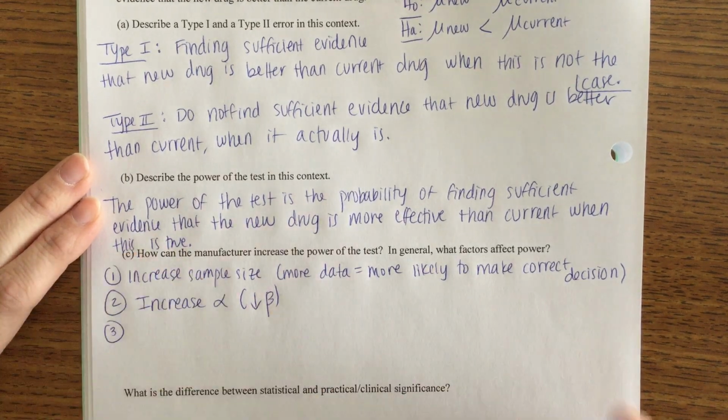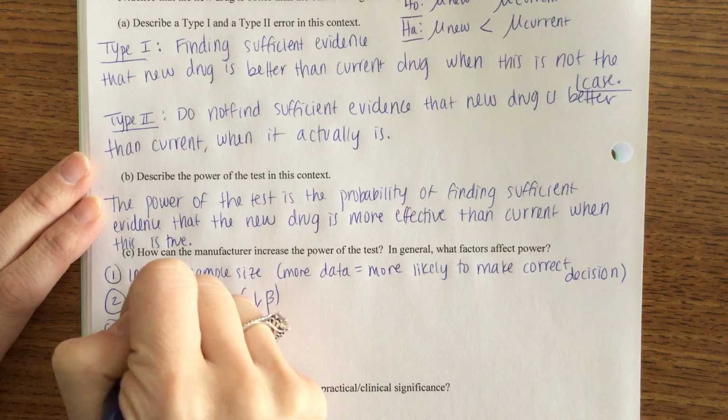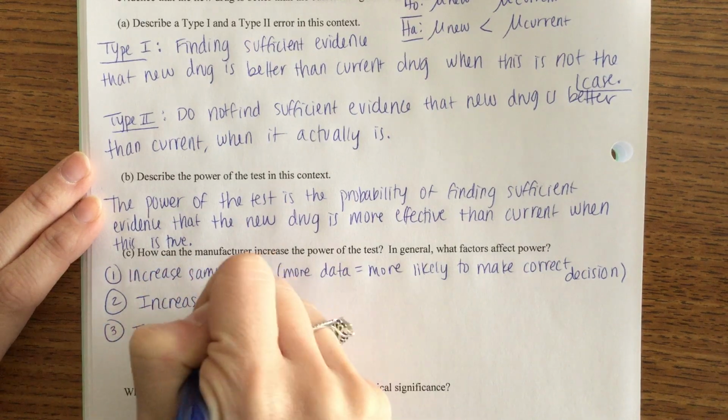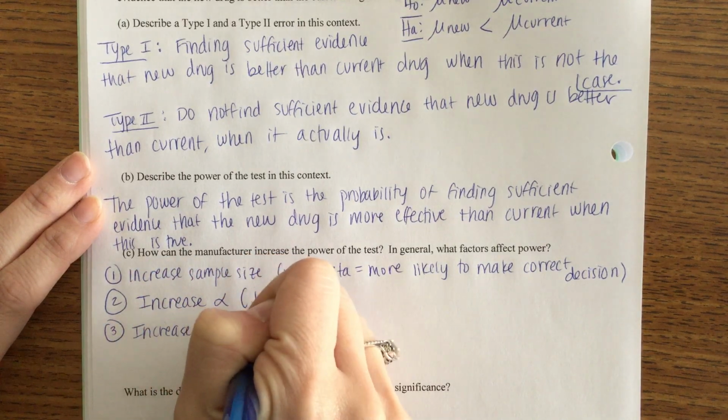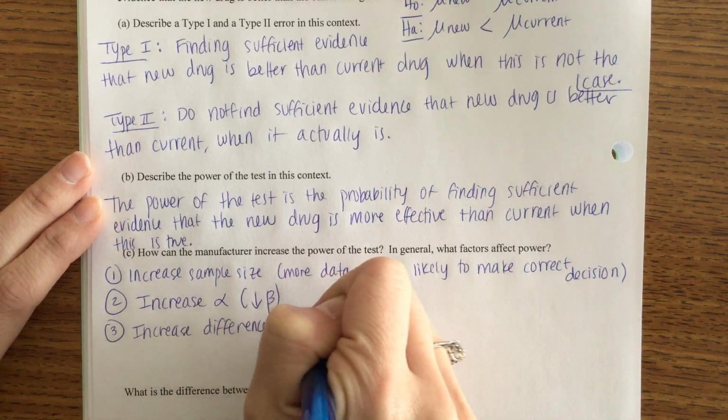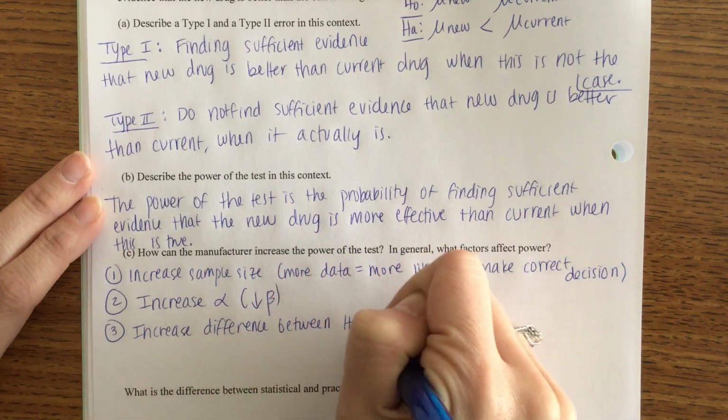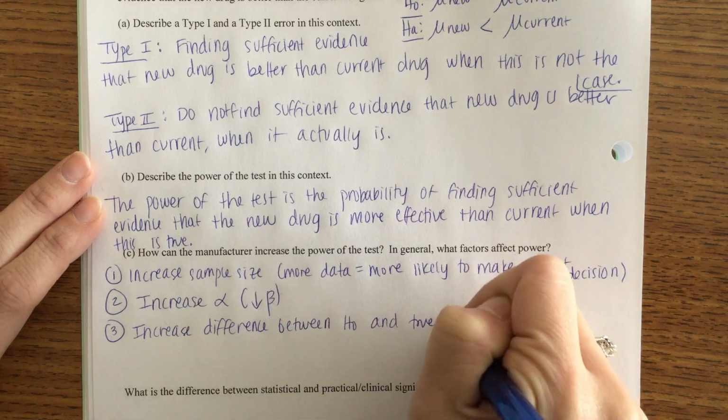Okay, third way to increase power is that you can increase the difference between the null and what I'm going to call the true value.